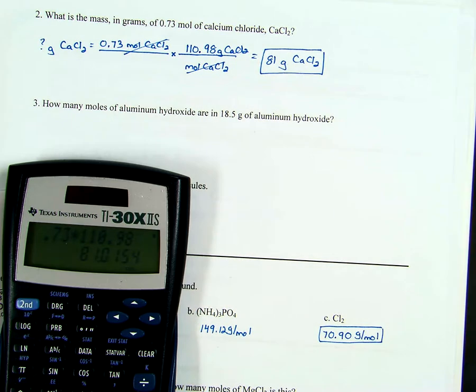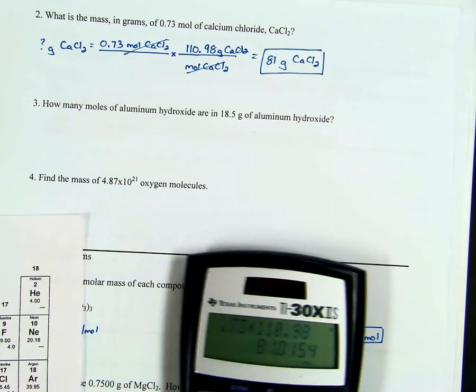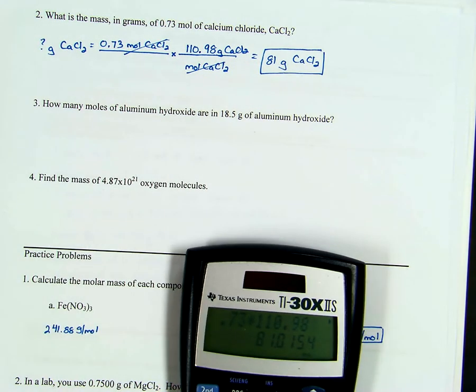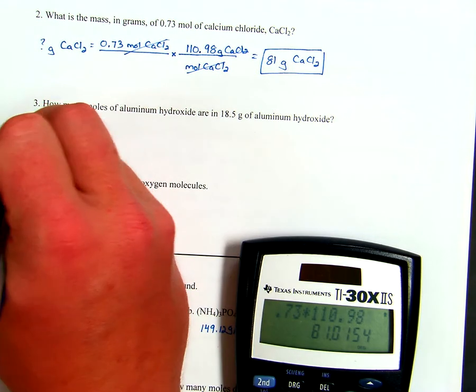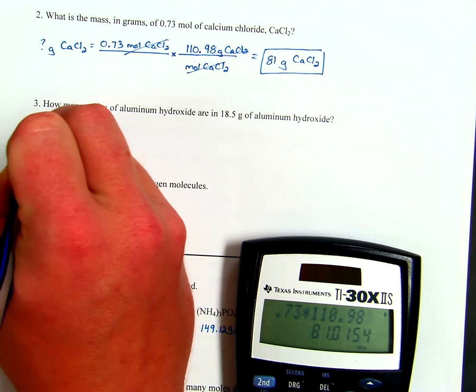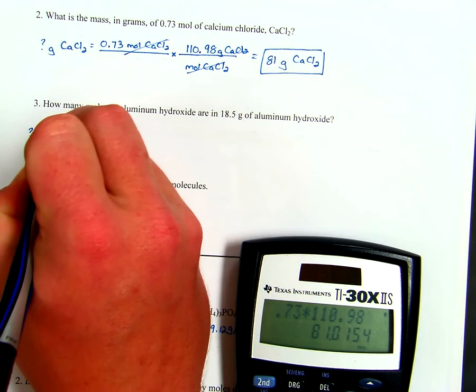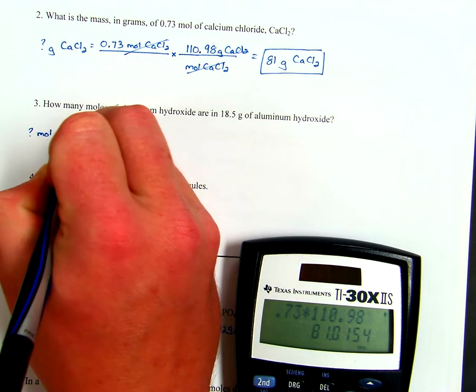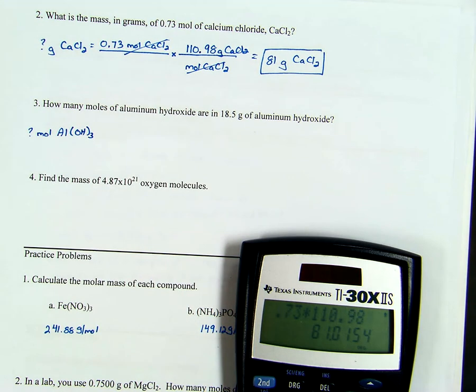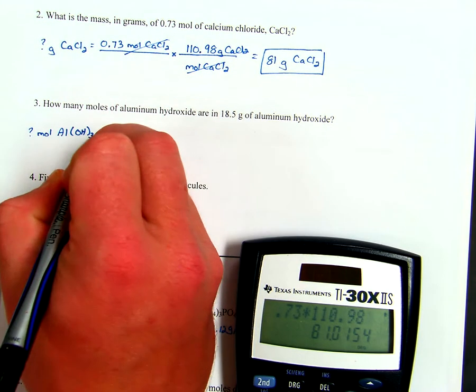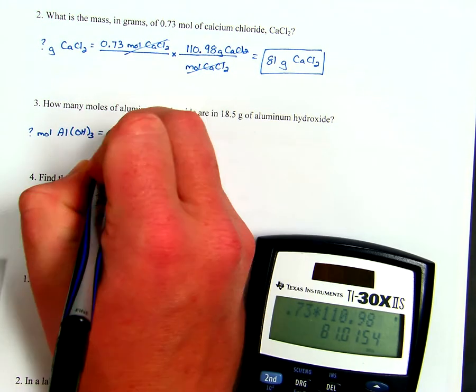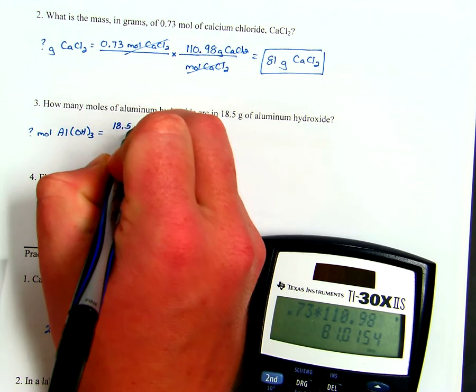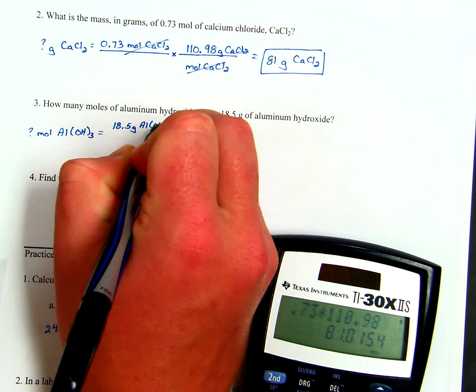How many moles of aluminum hydroxide, so question mark moles aluminum hydroxide would be Al(OH)3. Notice how you're not given the formula for the aluminum hydroxide. That's why we learned the nomenclature first, so that you would know what the formula is. And we want to know how many moles are in 18.5 grams of Al(OH)3. So again, we are going to need a molar mass of a compound.